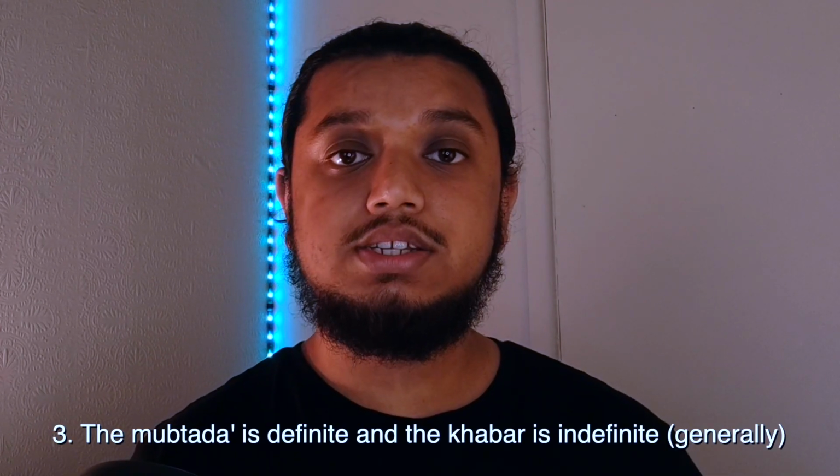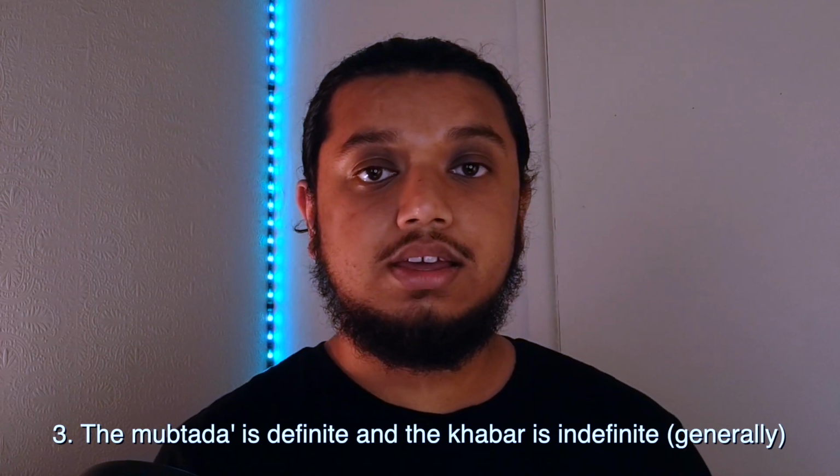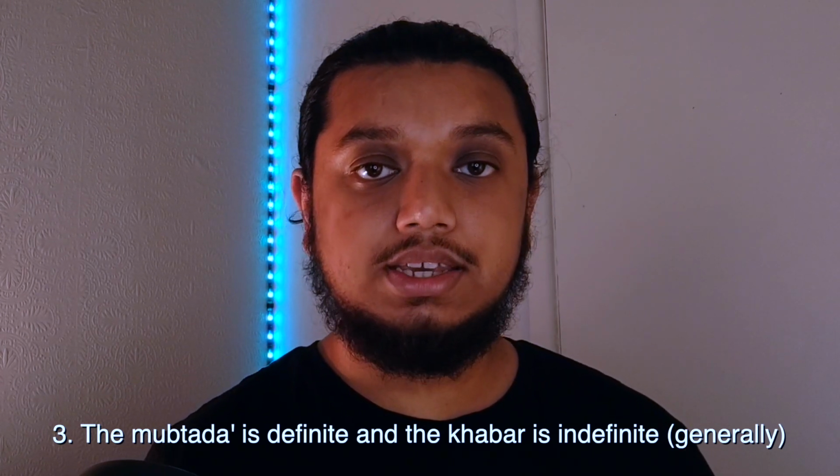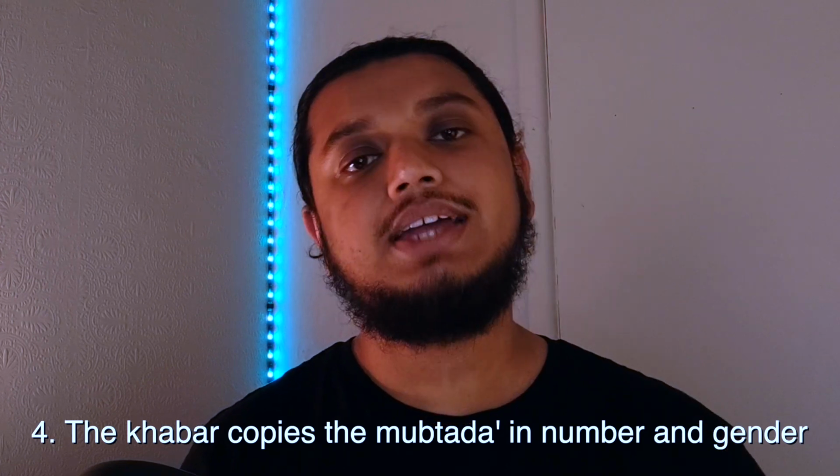Rule number three is that the mubtada is generally ma'rifah, definite, and the khabar is generally nakira, indefinite. If you've forgotten ma'rifah and nakira, definitude, feel free to click the link and to check out the description below. Rule number four, the khabar matches the mubtada in number and gender.